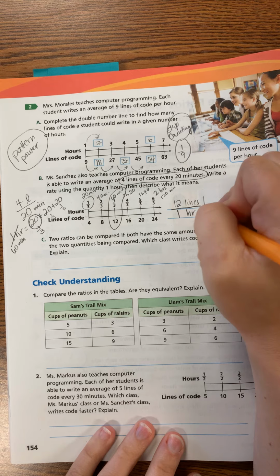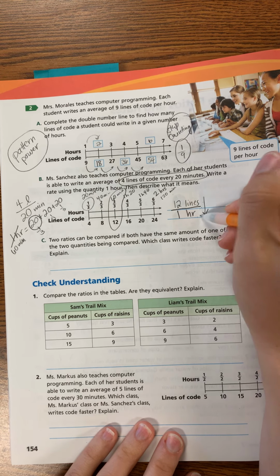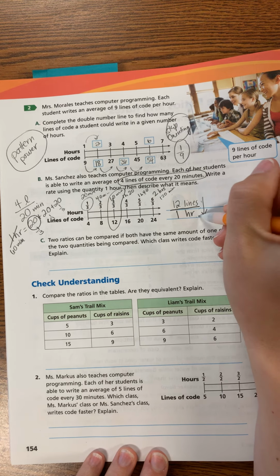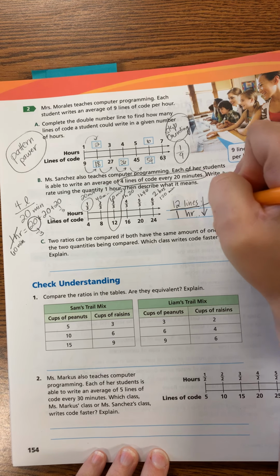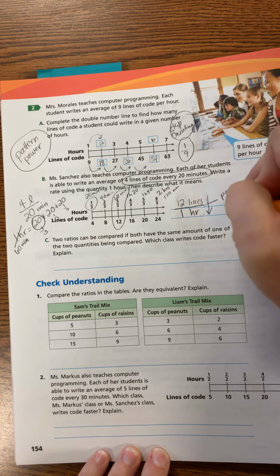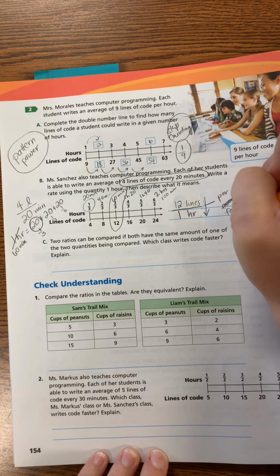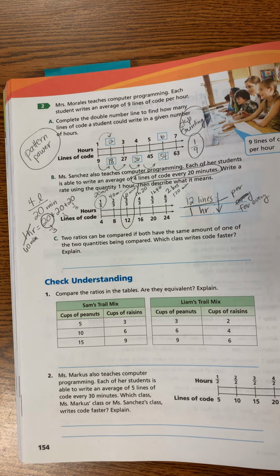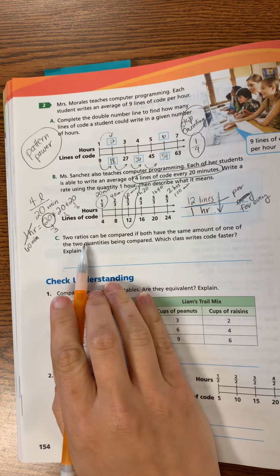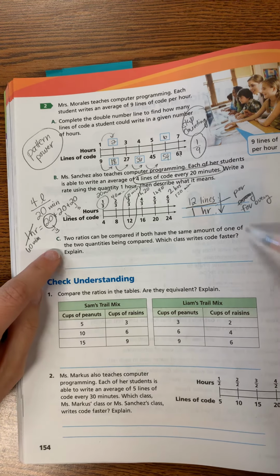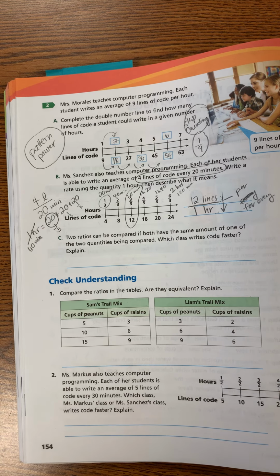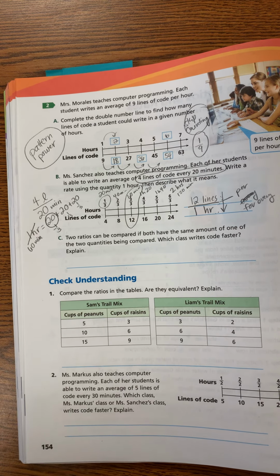Always read your ratios from top to bottom. 12 lines for every hour, 12 lines per hour. So this fraction bar can say per, or it can say for every. For every. That's how we often read it in math. Okay, let's see. 2 ratios can be compared if they both have the same amount of one of the 2 quantities being compared. Which class writes code faster?